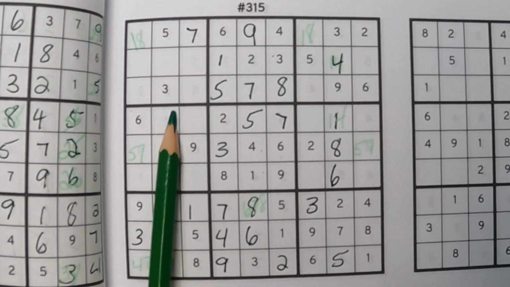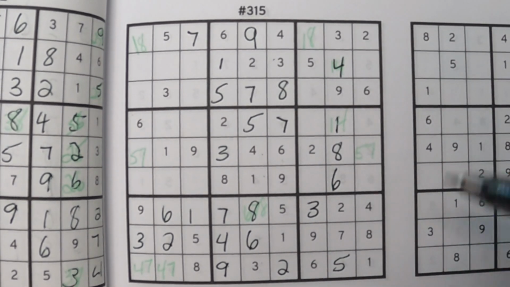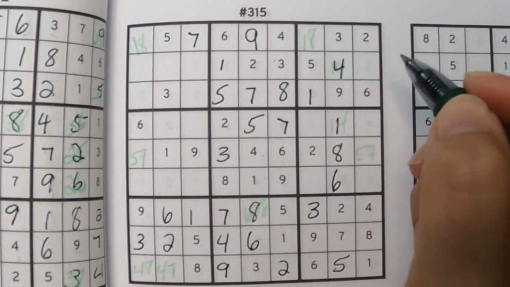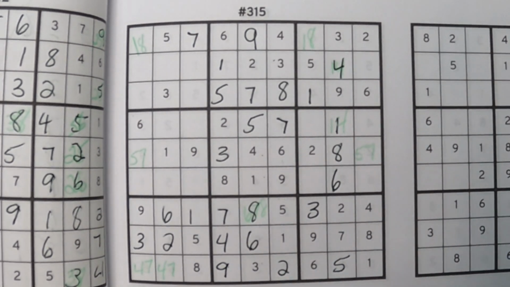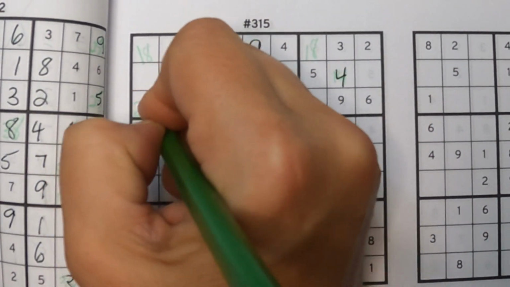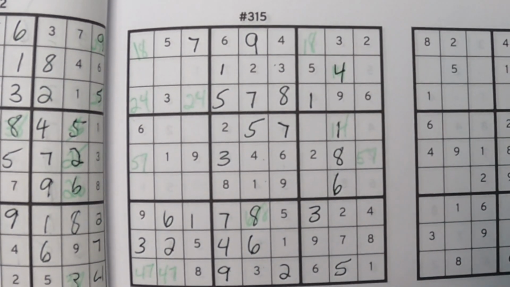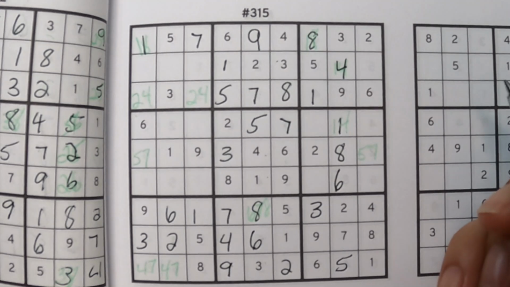For this row, we're missing 1, 2, and 4. We've got a 2 and 4 here, so this is our 1. No help here, 2, 4, or here, 2, 4. But that 1 makes this our 8, 1.